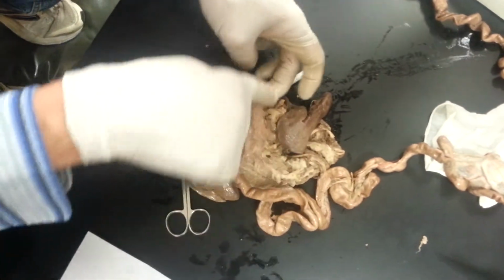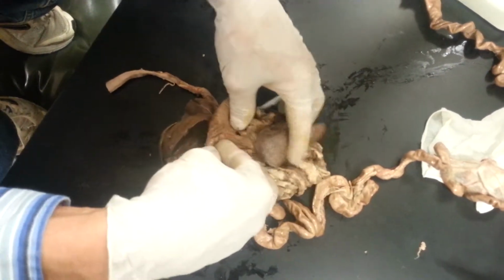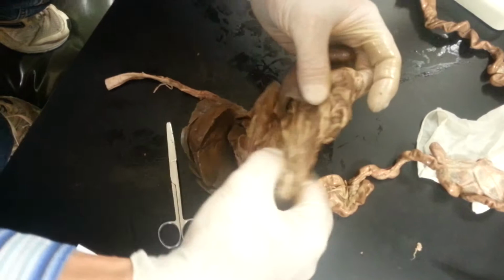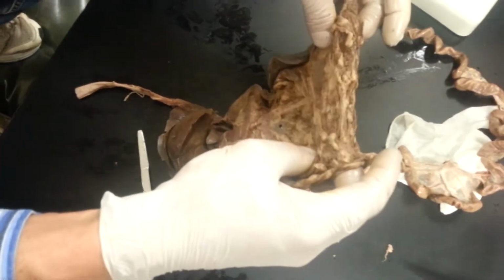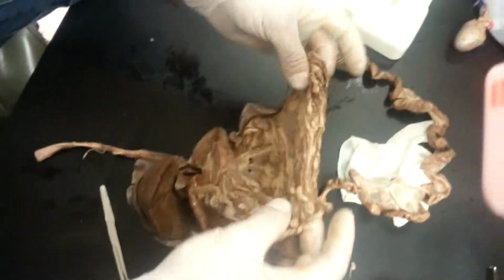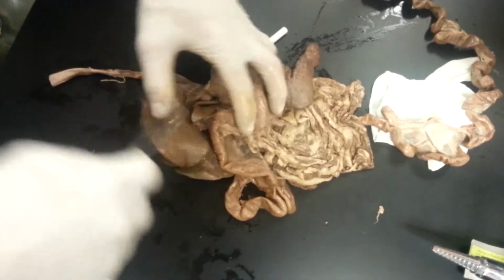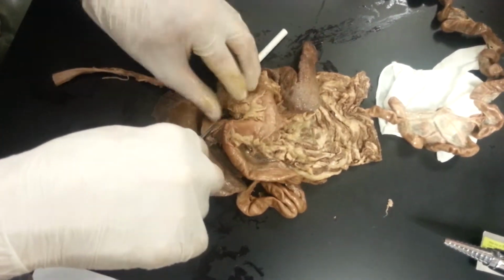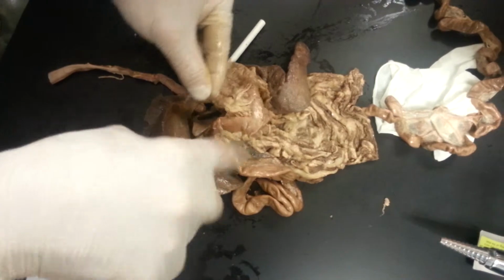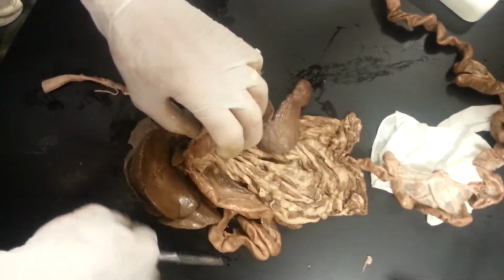Attached to the greater curvature of the stomach, you've got a greater curvature here, lesser curvature here, is this big sheet of fat. This is the greater omentum. It's all made out of that serous membrane. It goes from the greater curvature of the stomach, spreads out, and covers the abdominal organs. Then, going from the stomach to the liver, the lesser curvature, it's kind of torn up. It's very delicate. This is the lesser omentum.